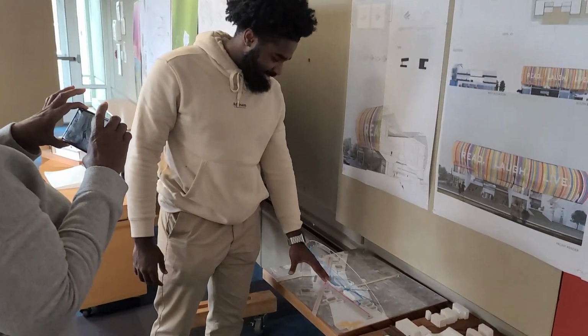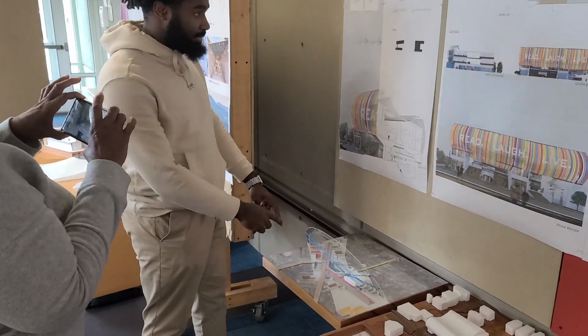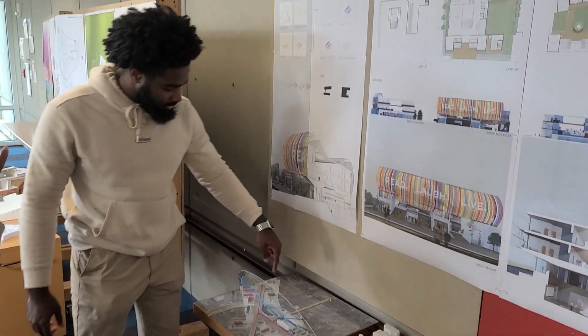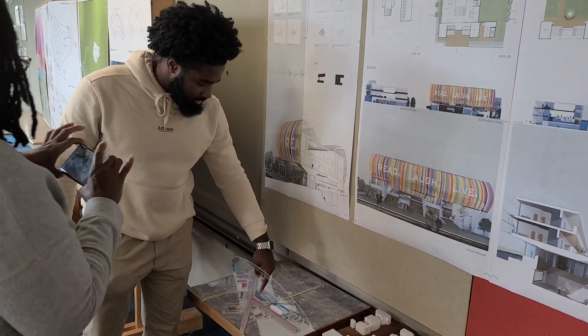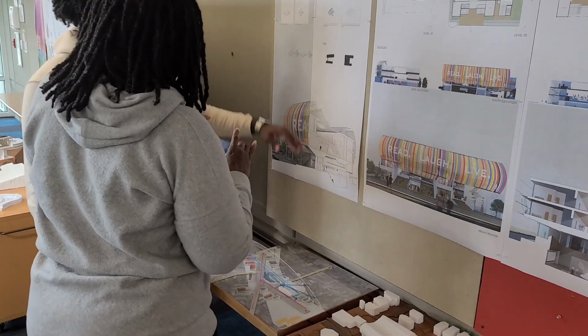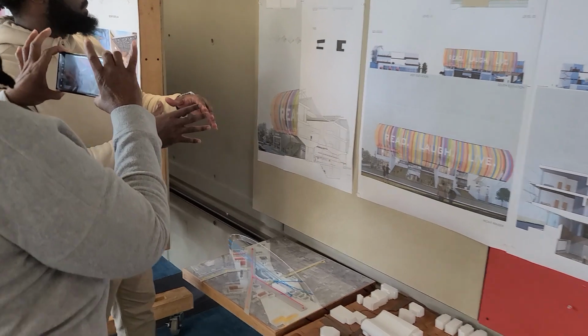So you have the site, so this is a site force diagram, right? And so this is basically showing the site of Kirkwood. And so you can see with these diagrams here, what I did was I looked at the relationship between all these buildings around my site. So this is basically the extrusion of the site setbacks and the max height.